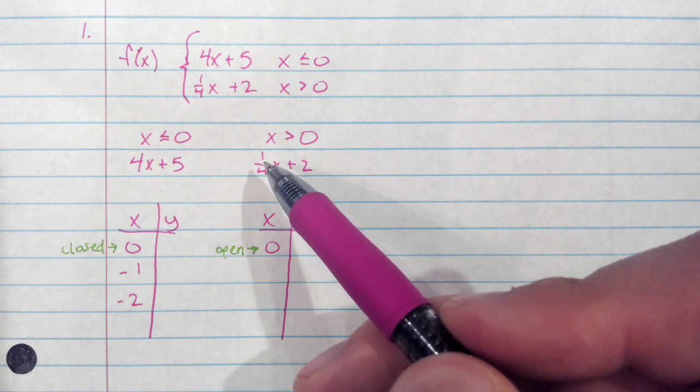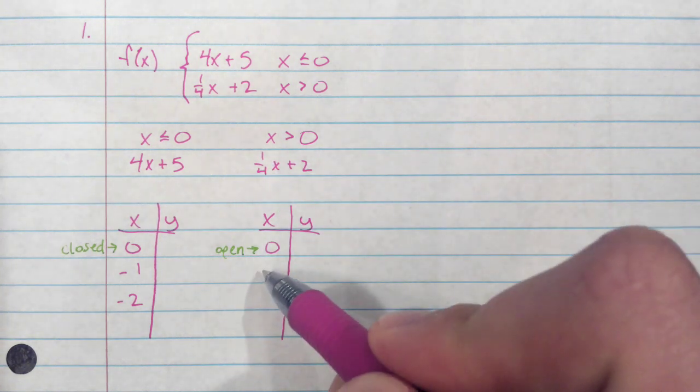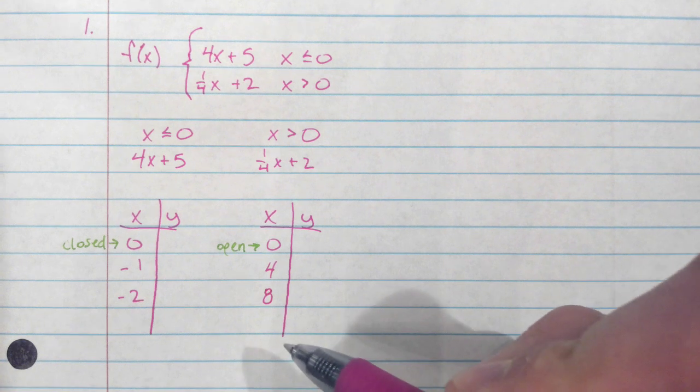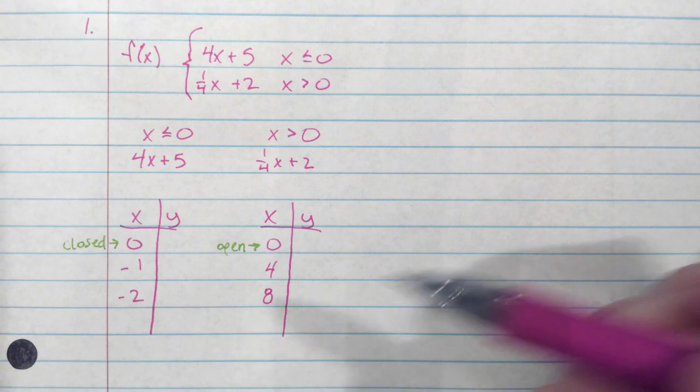For this one, x has to be greater than 0. We also have a fraction, so I'm not going to pick 1 and 2. Since my fraction is 1/4, I'm going to pick multiples of 4. So I'm going to pick 4 and 8. And I may or may not graph the 8 because it might be too big for me to worry about.